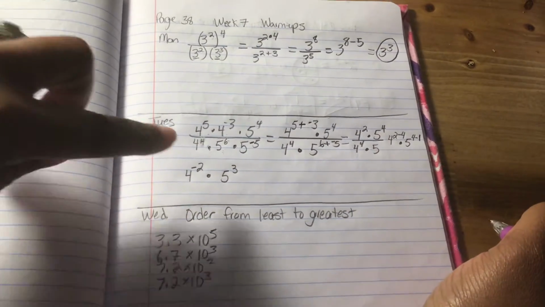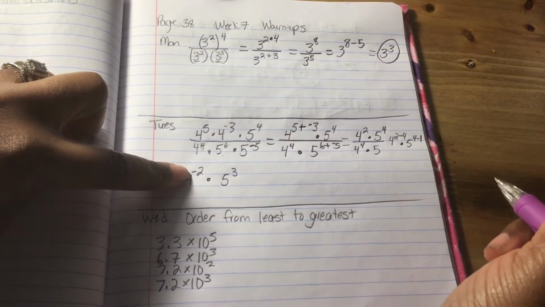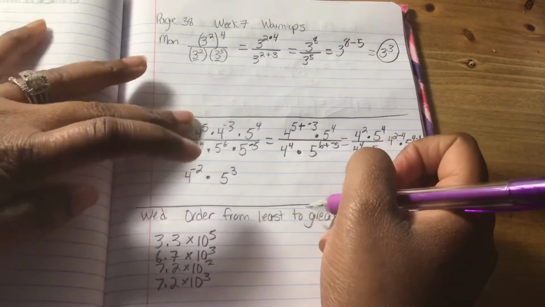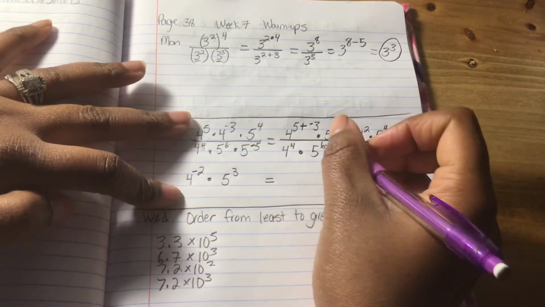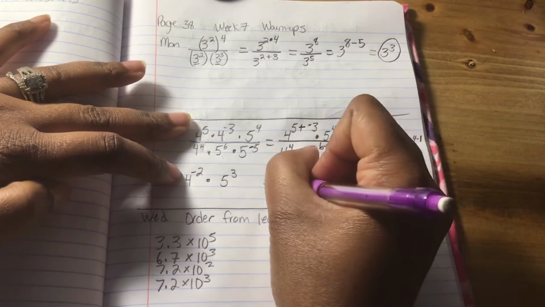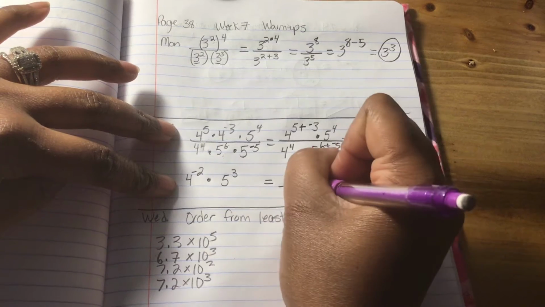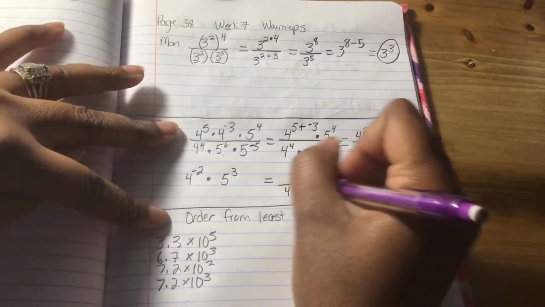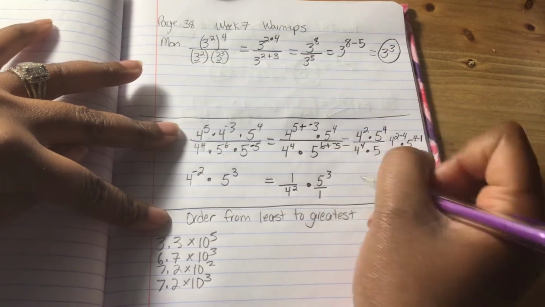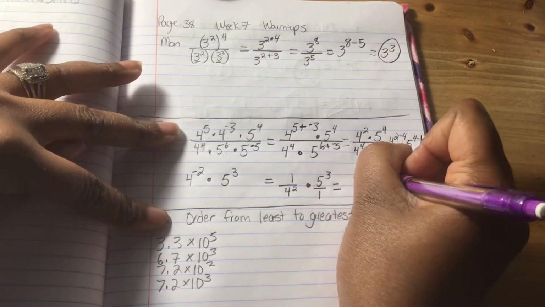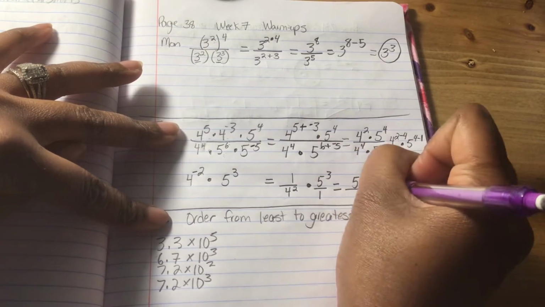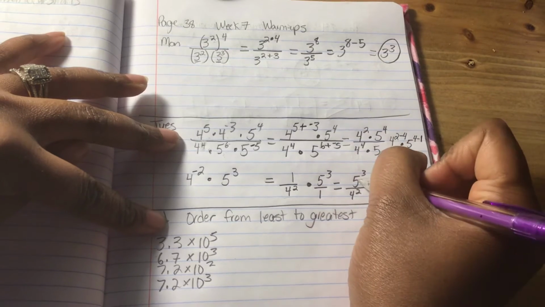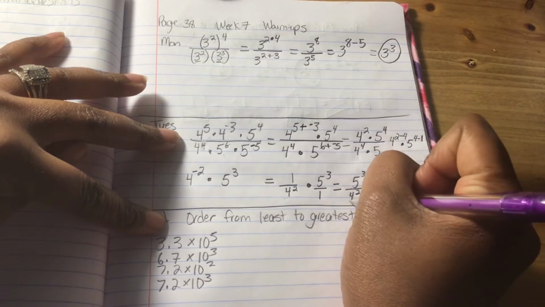Okay? Because you have a negative exponent here, in order to make it a positive exponent, you move it to the bottom of a fraction. So that's what we're going to do. We're going to move this to the bottom of a fraction, 1 over 4 to now the 2nd power. And then we got times 5 to the 3rd. Multiply straight across. You can make this into a fraction. And this gives me 5 to the 3rd power divided by 4 to the 2nd power.